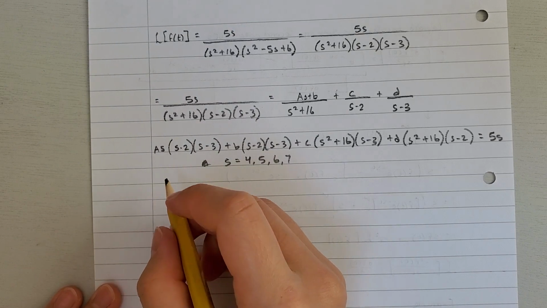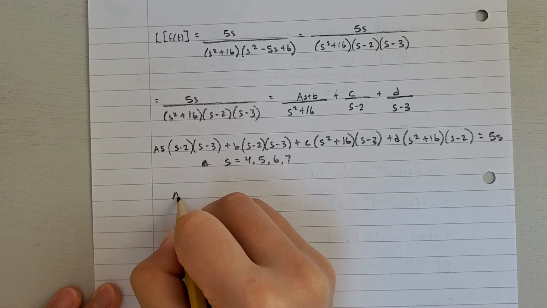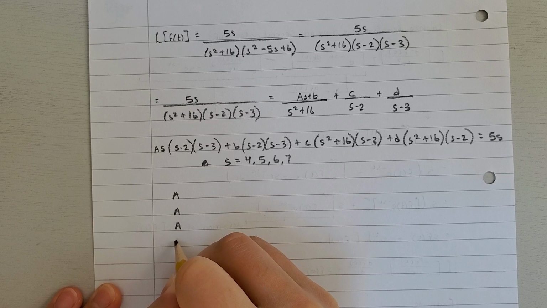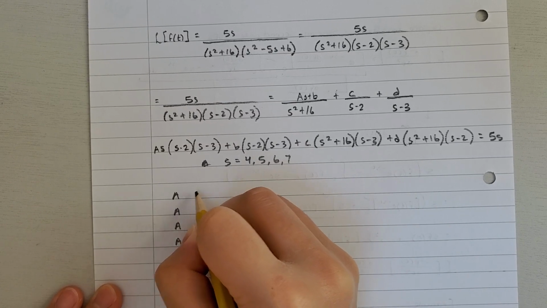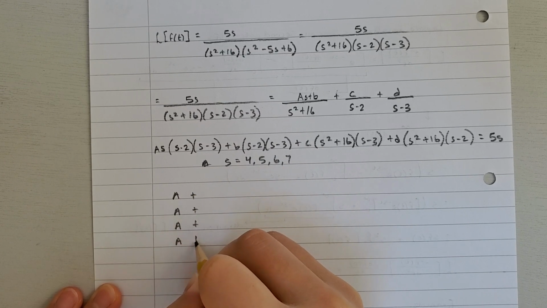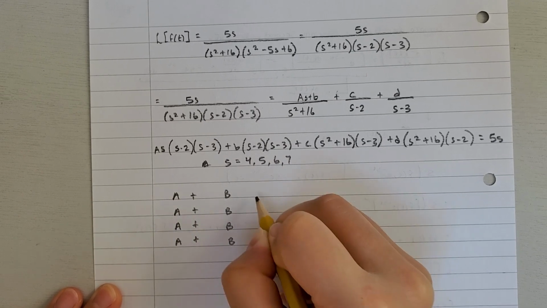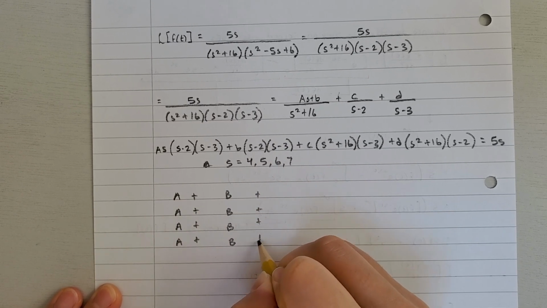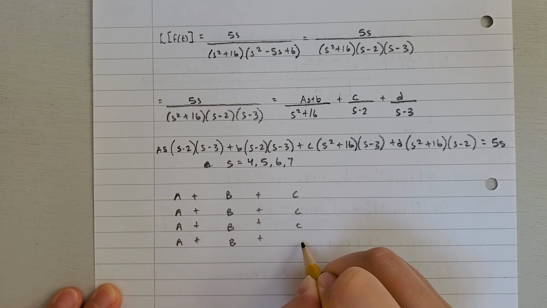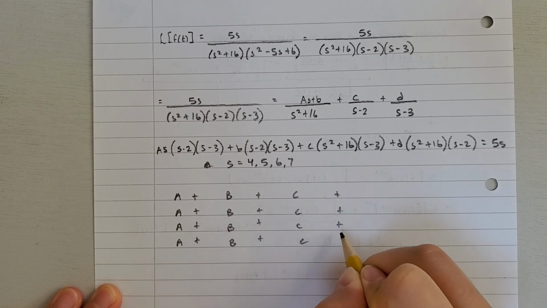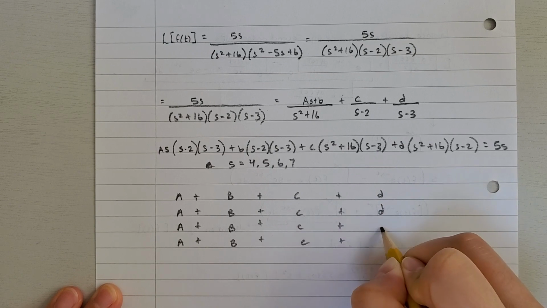So if we write down A, just so it's easier to input our numbers, B, C and D.